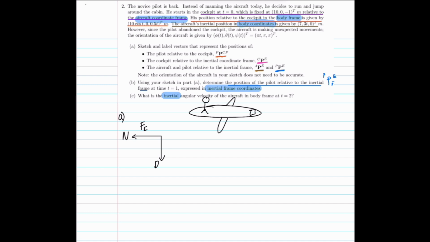And this is the body of the plane. And the pilot is not in the cockpit, which is the square right there. So this is the body fixed frame that I'm drawing right here, labeling the cockpit, and the y-axis is out the right wing, as usual.